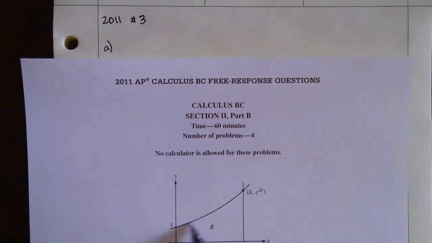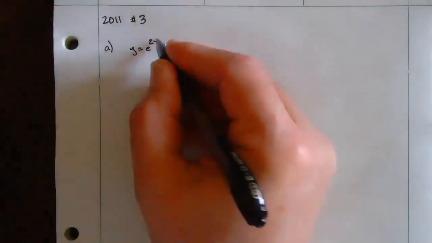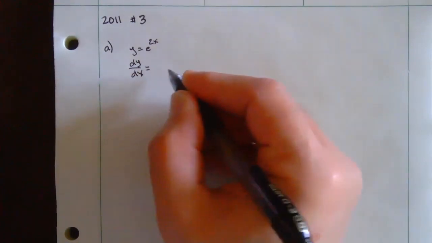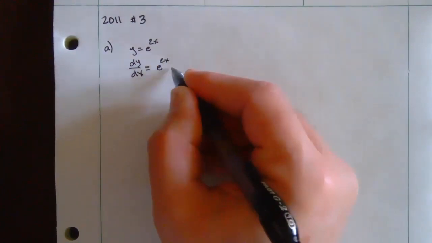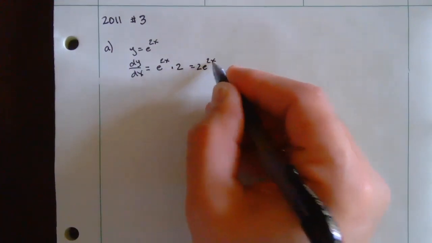Okay, so we want to find this part right here, but to get that, we're going to need to find the derivative of this. So I'm going to call y equals e to the 2x, so y is equal to e to the 2x, and then dy over dx would equal e to the 2x times 2, or 2e to the 2x, okay?